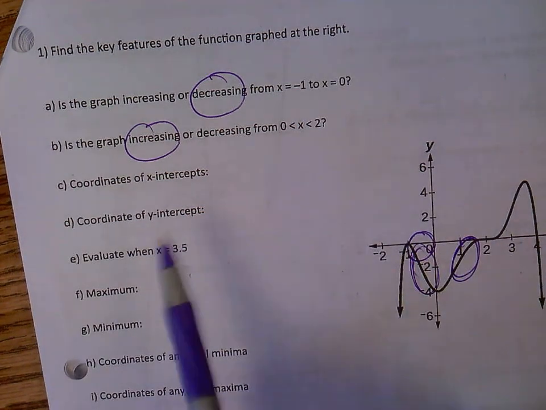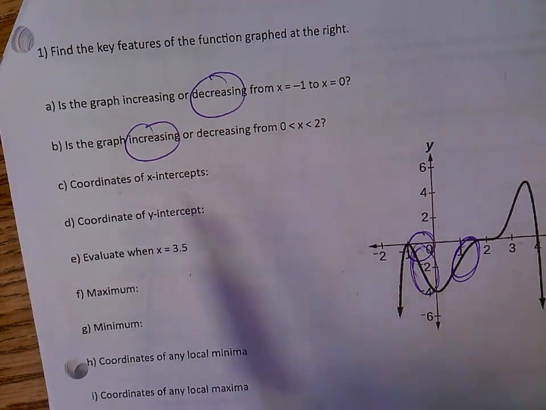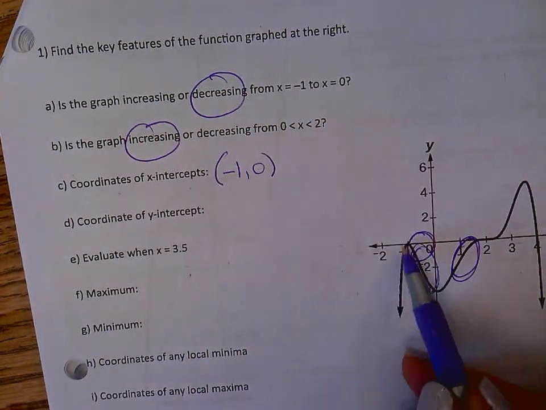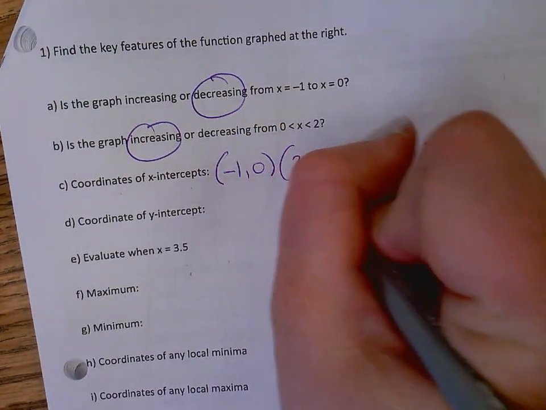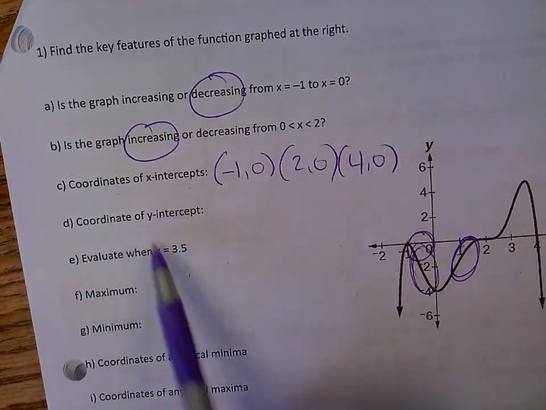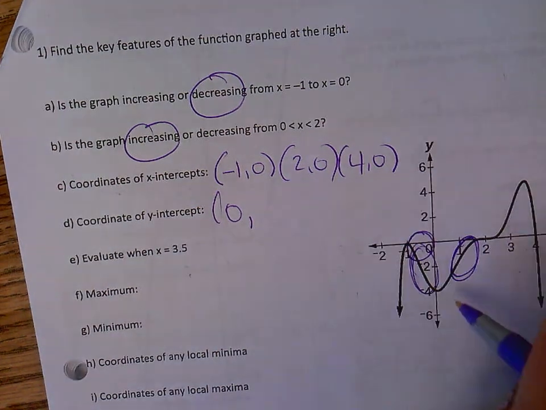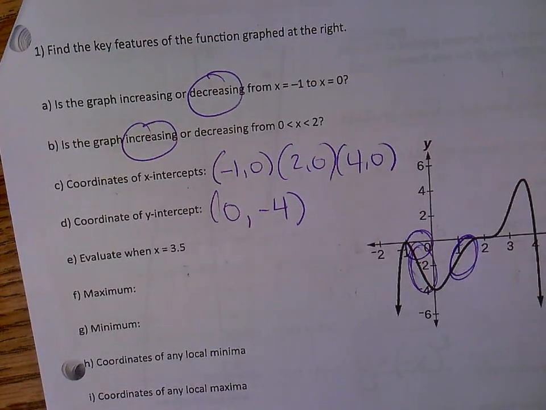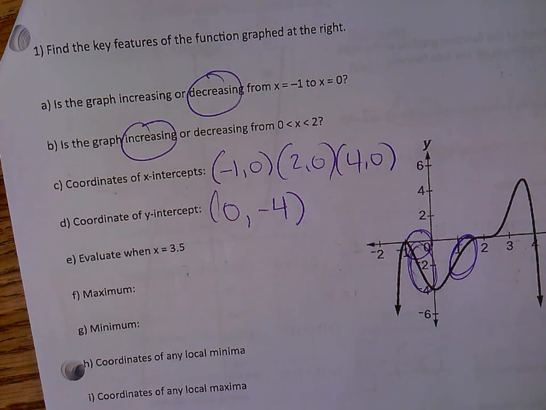Coordinates, x-intercepts. It'd be nice if you wrote like -1, 0. What else? 2, 0 and 4, 0. And then a y-intercept would be 0, and it's at -4. Is that what you said for that one? So it can only have one y-intercept because it's a function. It has to pass the vertical line test, but it can have multiple x-intercepts.